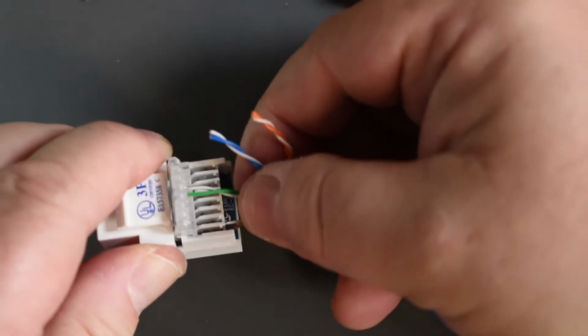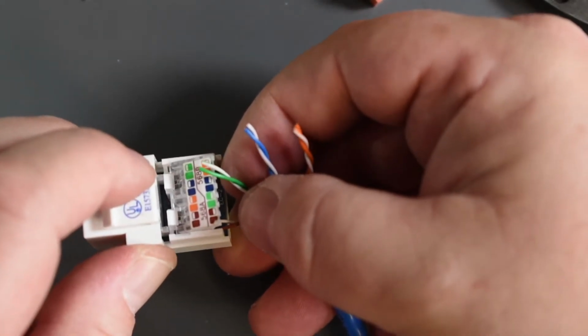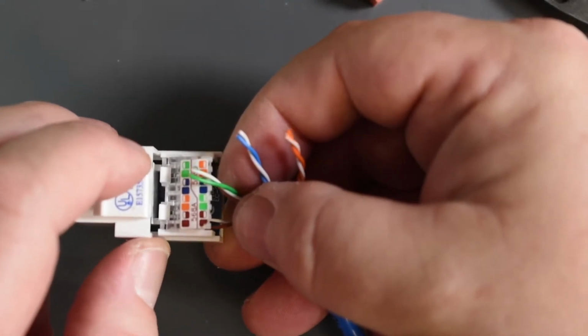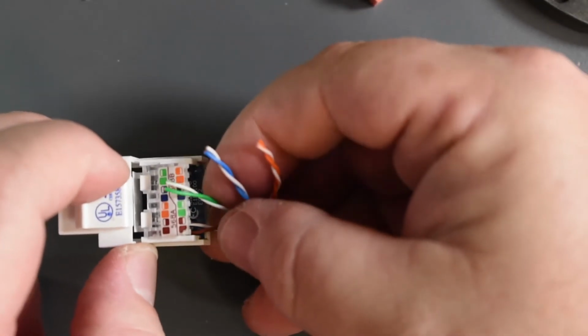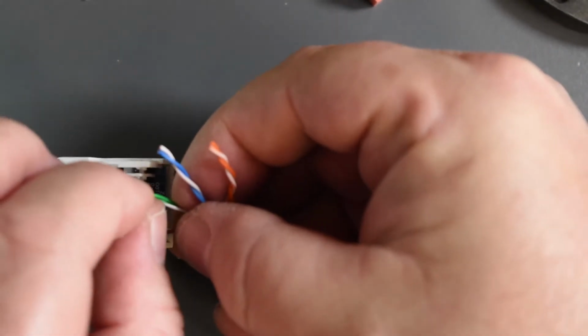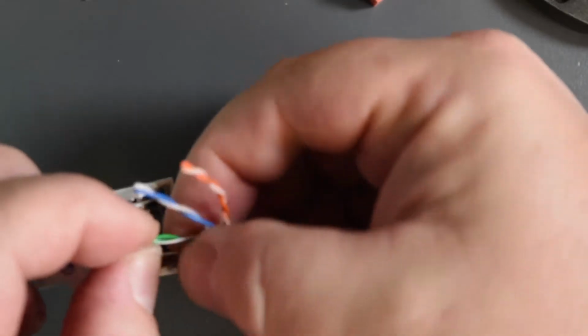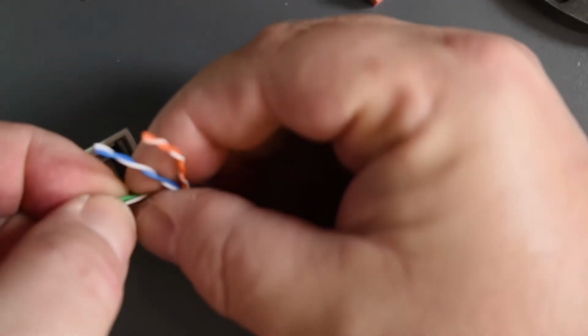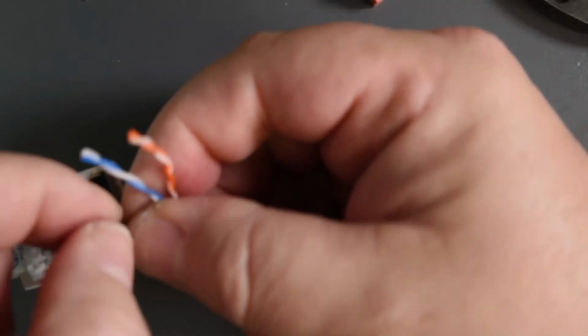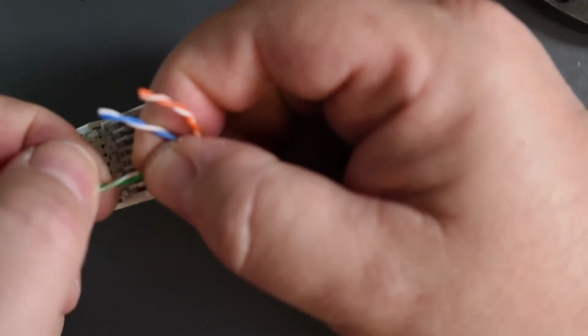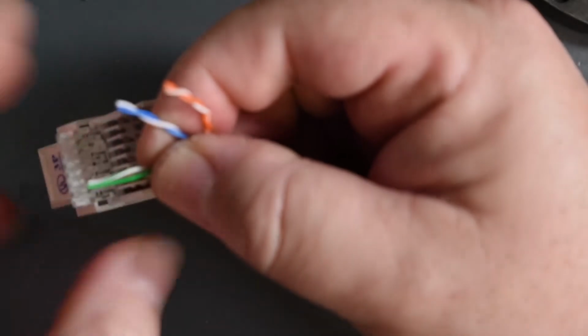We do one pair by one pair. Next one is green, solid on this side and stripe on the other side. Do we have this untwisted enough? No. So I'm just going to give it a little extra twist here and untwist that way. Okay, it's a bit of an art to do it.